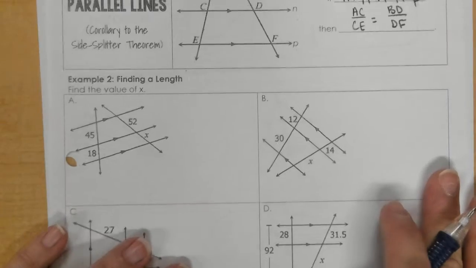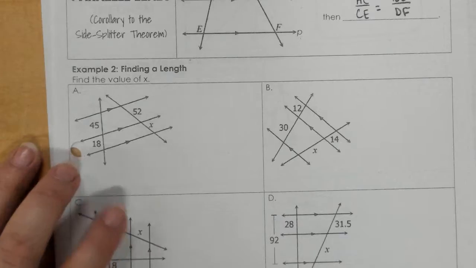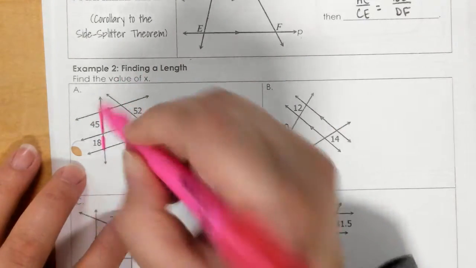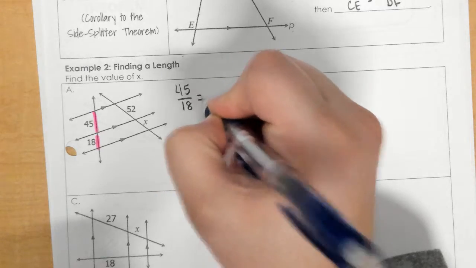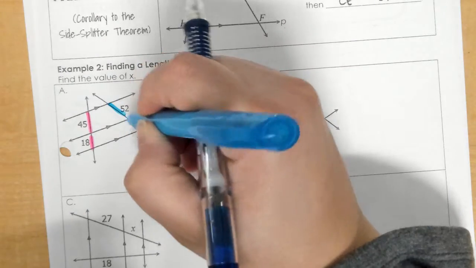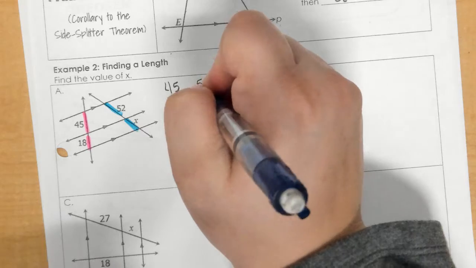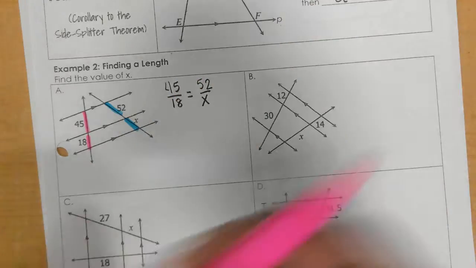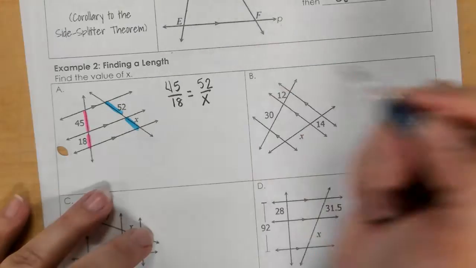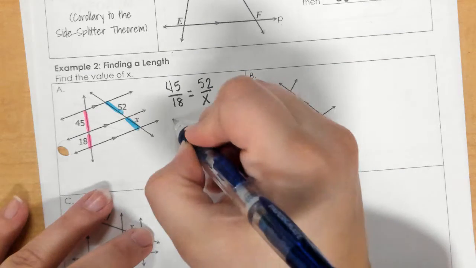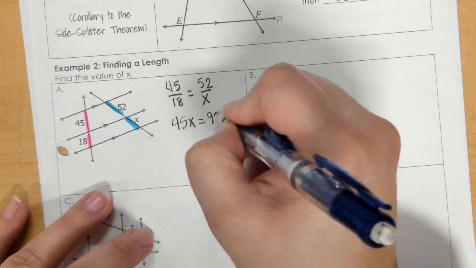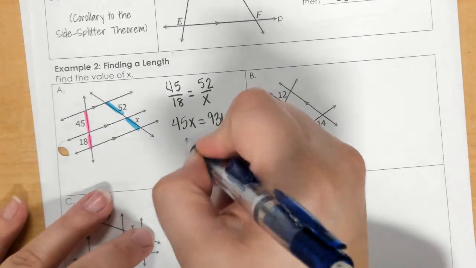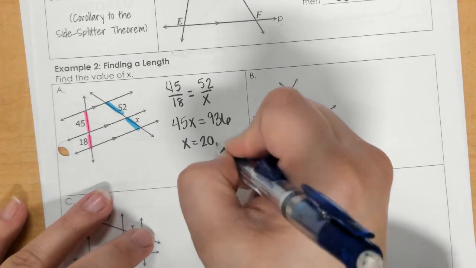So let's put this into practice with the math. So I would go 45 over 18 equals 52 over x. And then I would solve. So 45x, multiply, we get 936. And if we divide, we get 20.8.